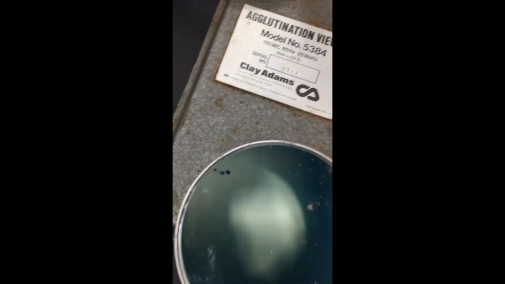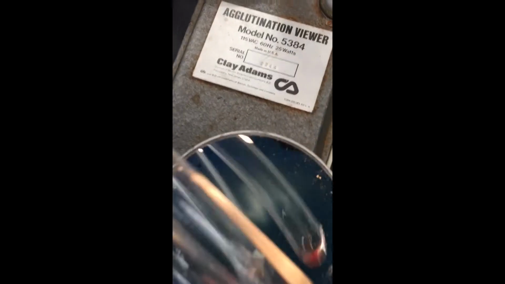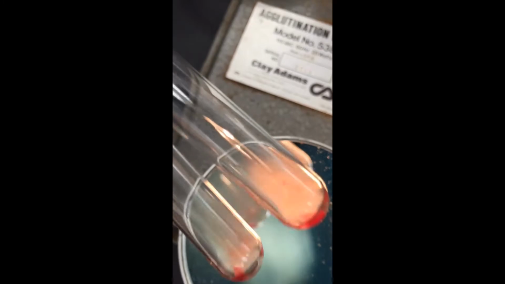Tubes 5 and 6, this is sample C, immediate spin. There it goes. Seven, 8.